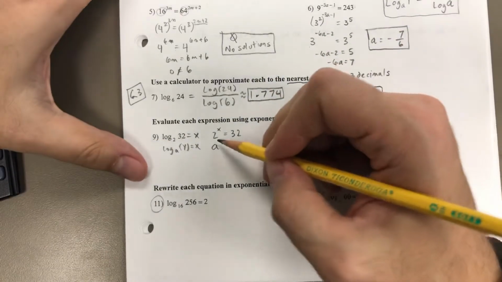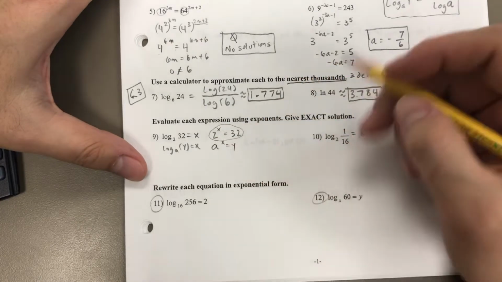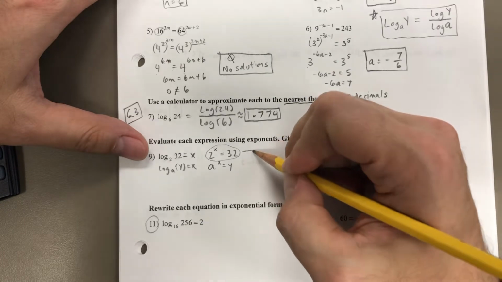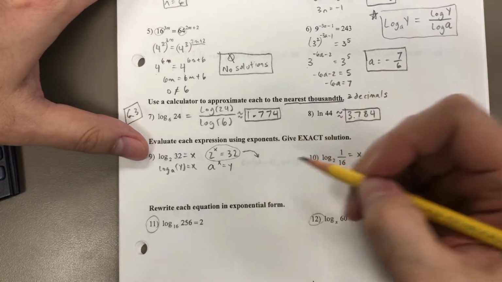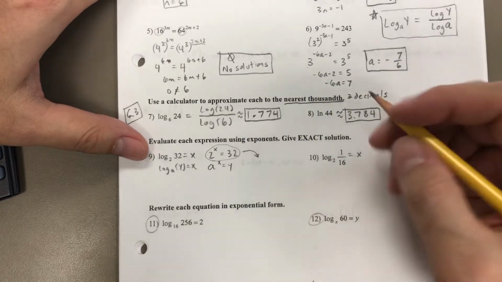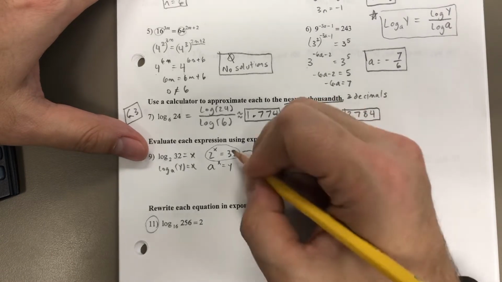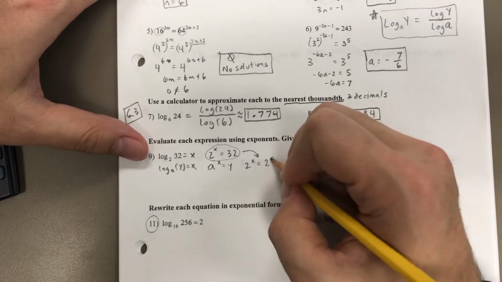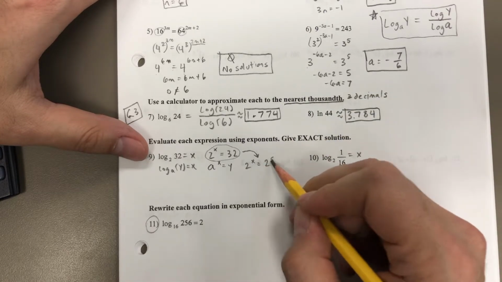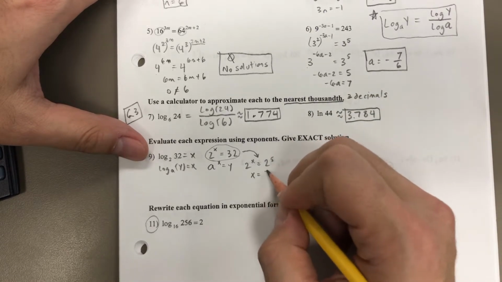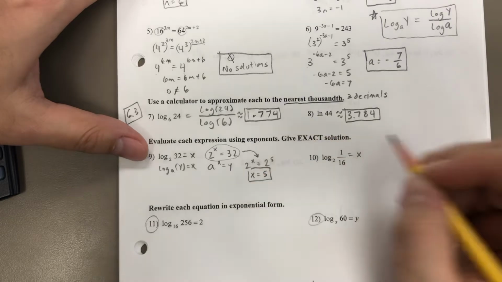This is one of those find the like base and solve problems. That's pretty easy to do because 32 is 2 to the power of 5. So I'm just going to convert that. 2 to the x equals, and 32 is the same thing as 2 to the 5th. When I have the same base, I can set the powers equal. So that means that x equals 5. There's my exact answer there.